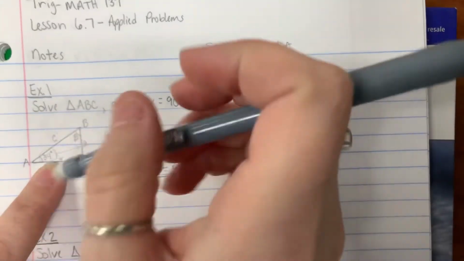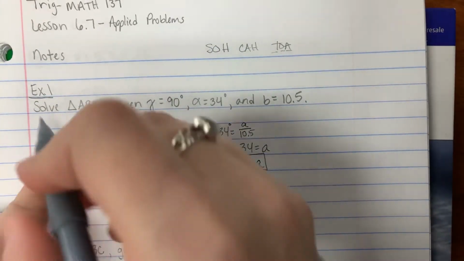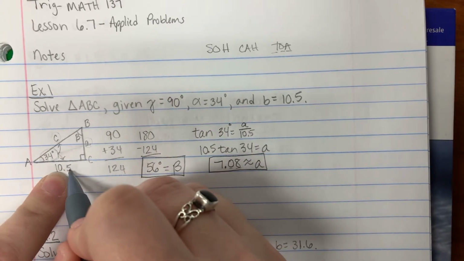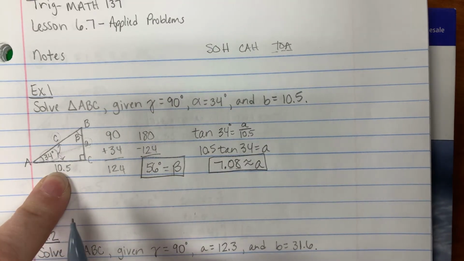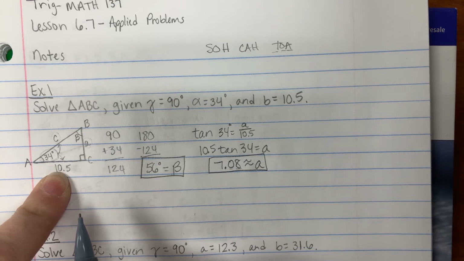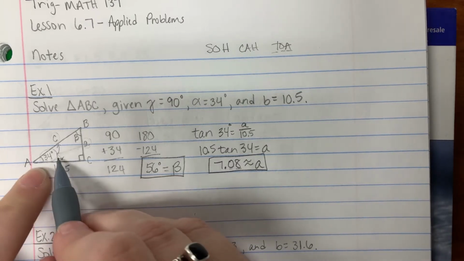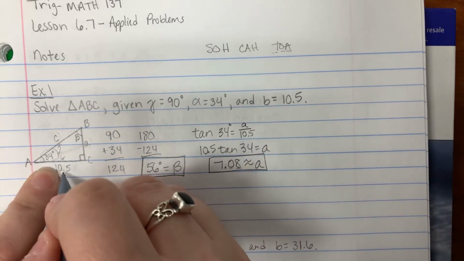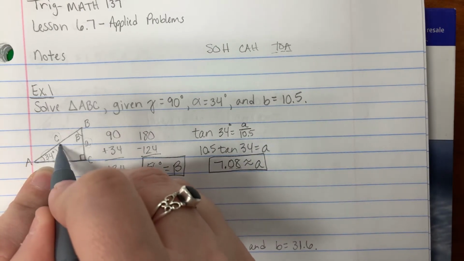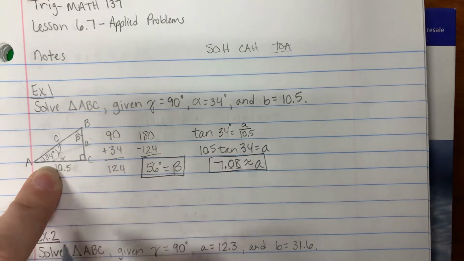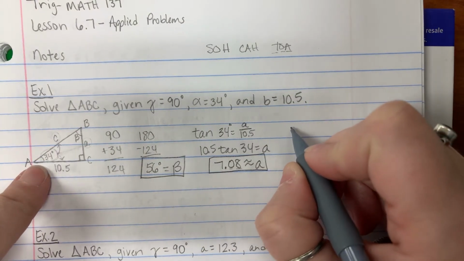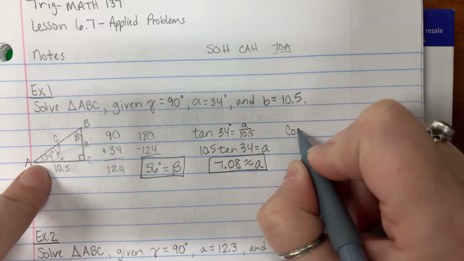So this time, I'm no longer talking about my opposite and my adjacent. Now I'm talking about my hypotenuse and my adjacent. And again, it kind of depends on which one you want to use. So let's say I want to use my adjacent, which is 10.5, and my hypotenuse of C. That would be adjacent over hypotenuse, which would be cosine.